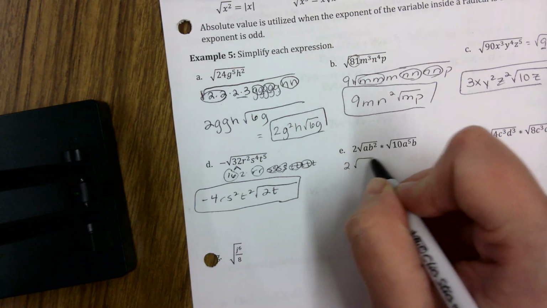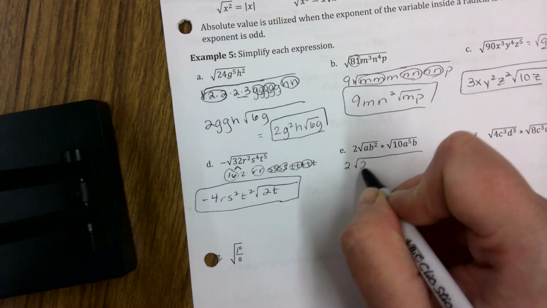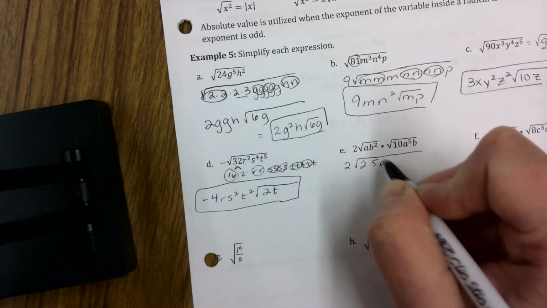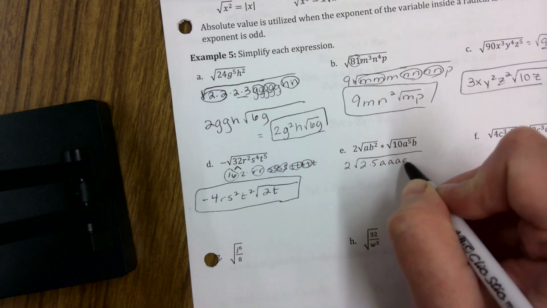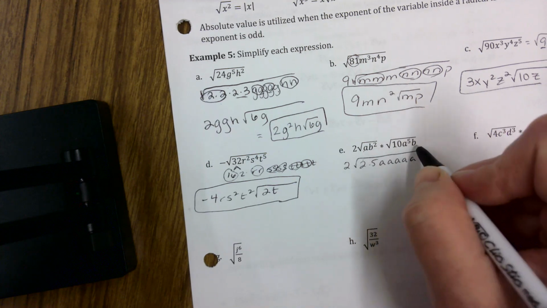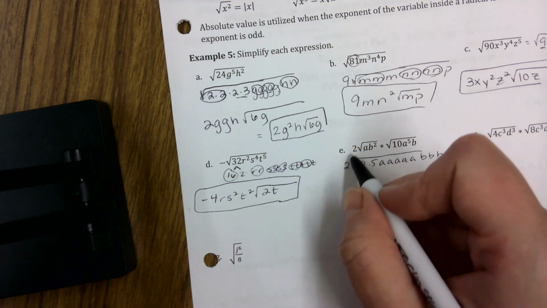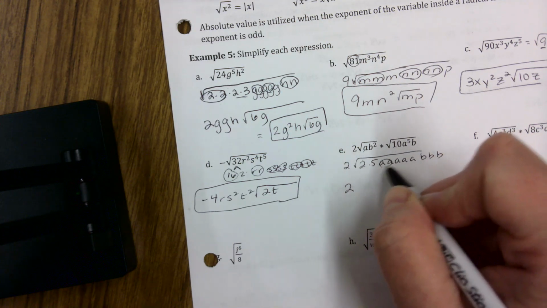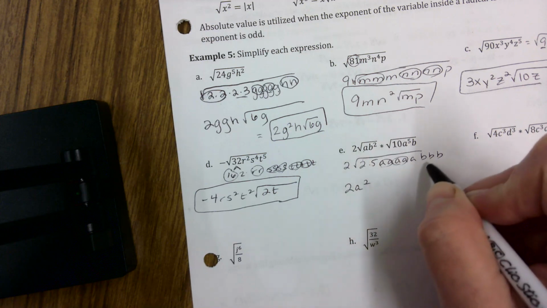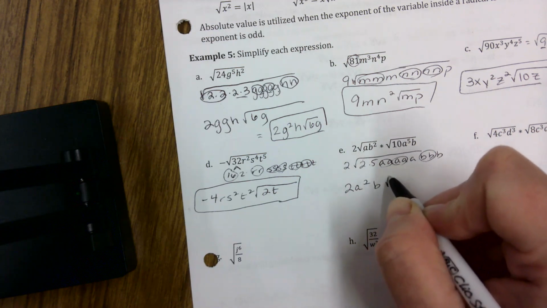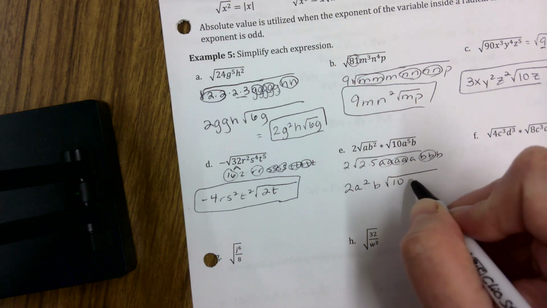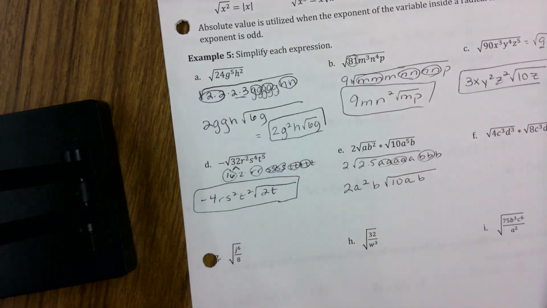Here, it's all under one radical. So 10 is 2 times 5. There's an A here, and there's 5 A's here. There's 2 B's and 1 more B here. So we took out the 2. It was already taken out. We have 2 pairs of A's. We have 1 pair of B. And then we have 10, A, and a B left.